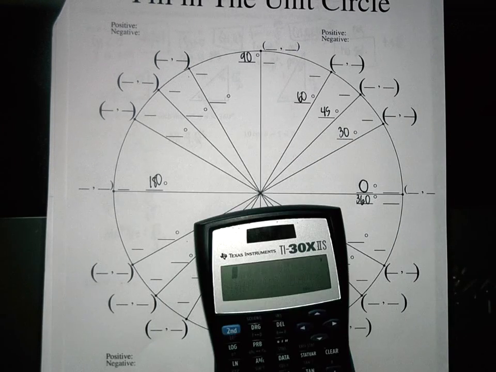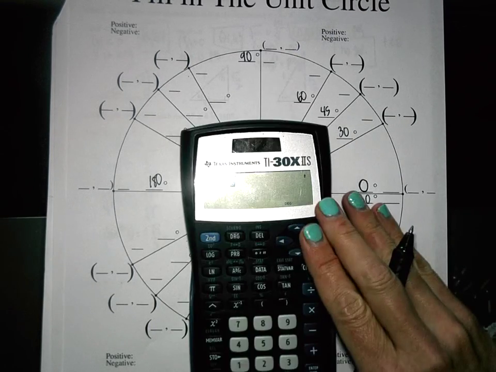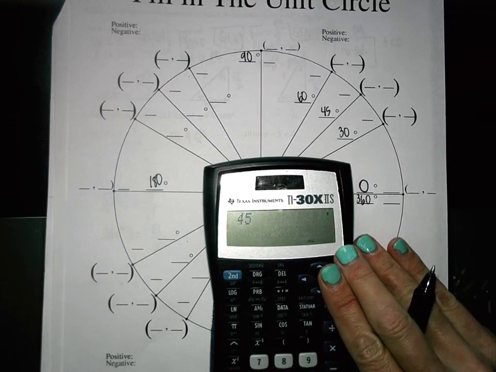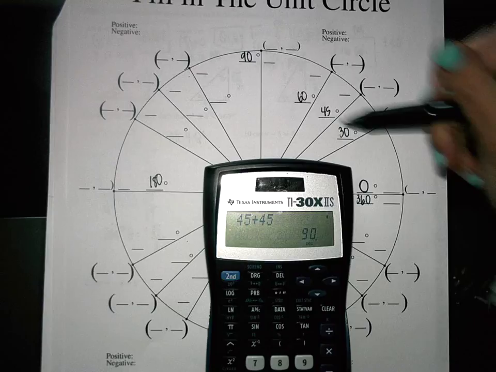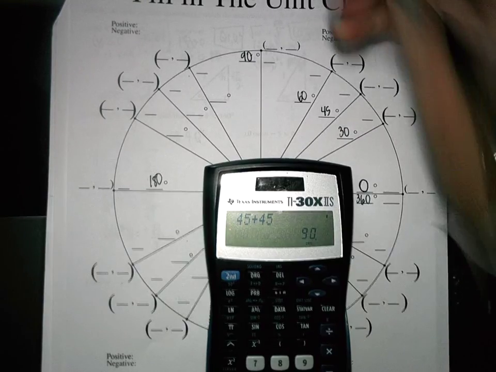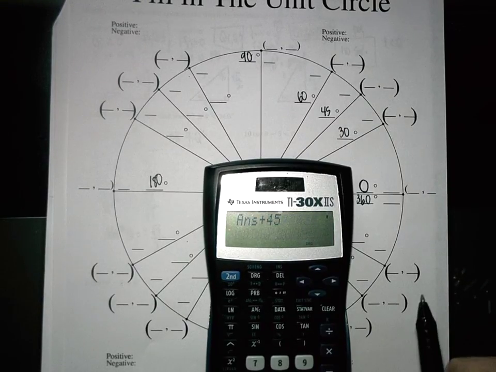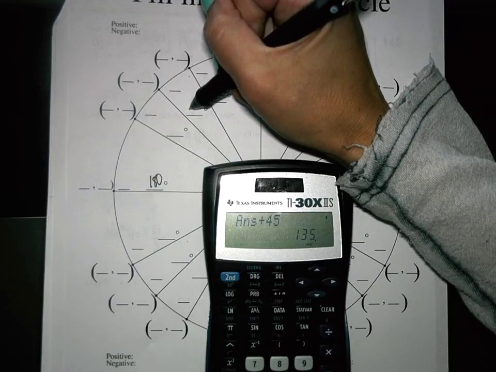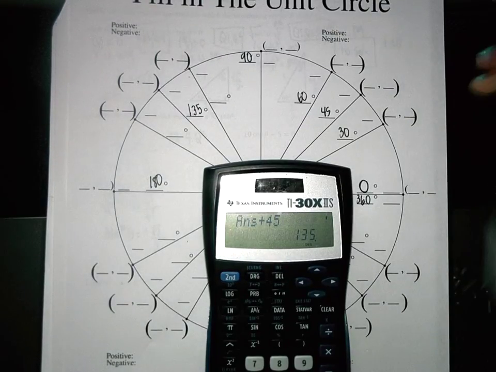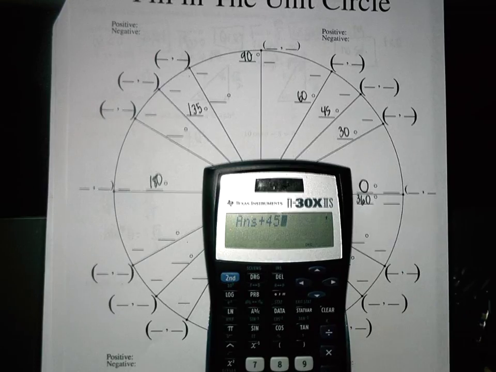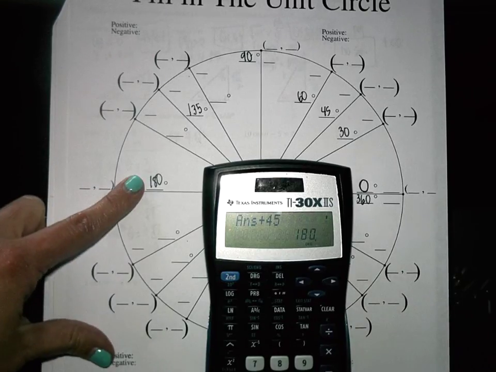How you do that, and we're going to start with the 45-degree angle, is we just add 45 degrees to it. So when you add 45 and 45 together, you get 90, which makes sense. Then we add another 45 degrees, which puts us right here, and this is 135 degrees. When you add 45 again, it should get us to the 180 spot, which it does.